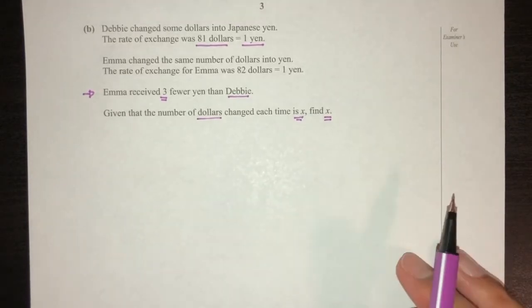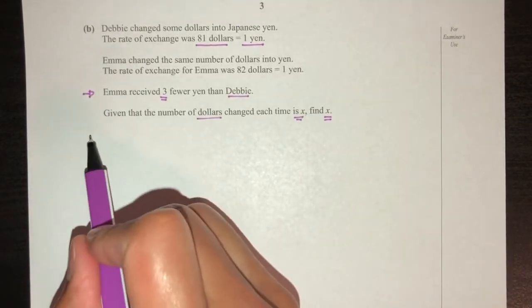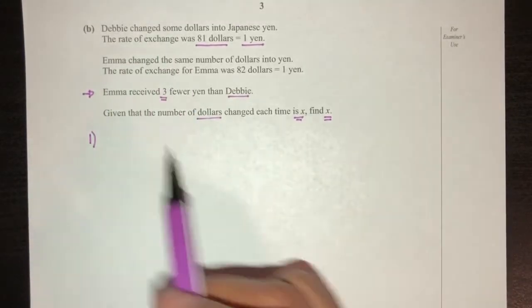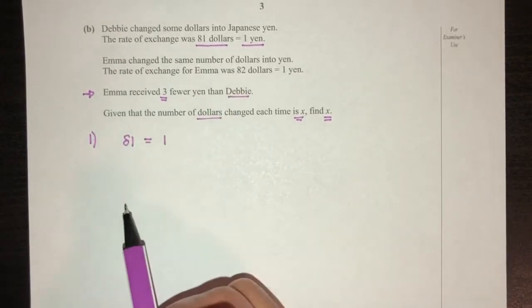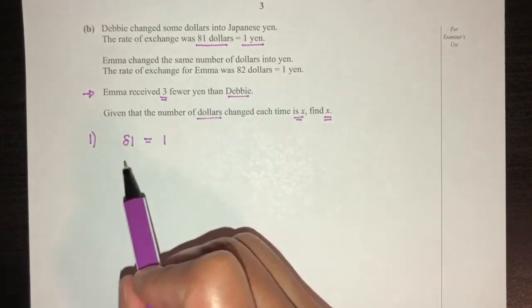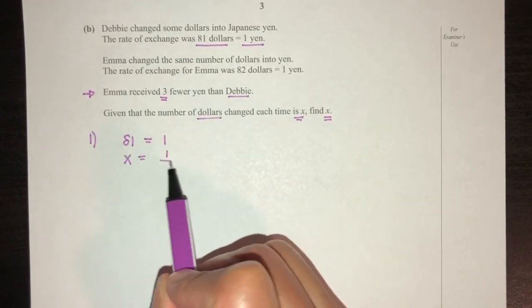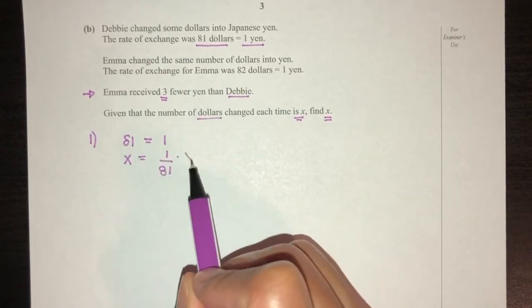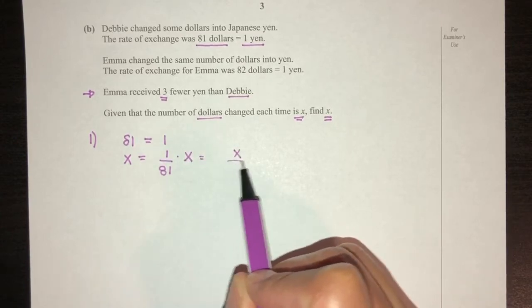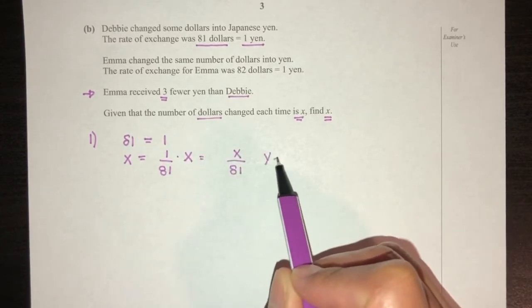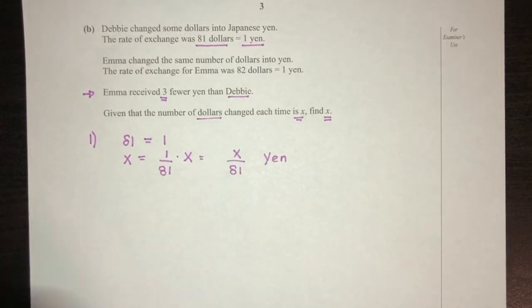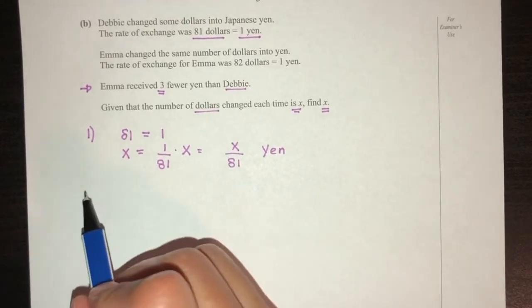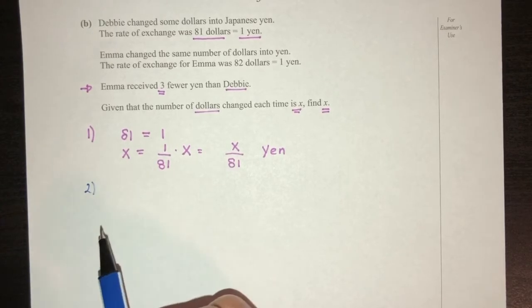So we have to find one by one. Let's begin with Debbie. We know that $81 is equal to 1 yen. Debbie changed x dollars. It is equal to 1 divided by 81 times x, which is x over 81 yen. So Debbie received this much yen. Now with the same steps, we can find how much yen Emma receives.